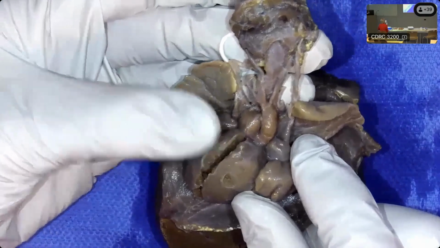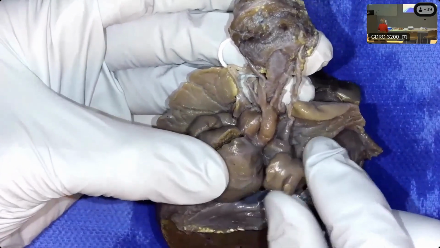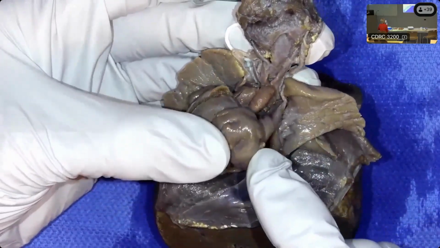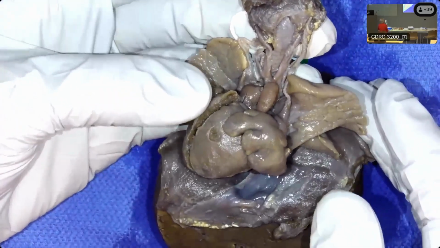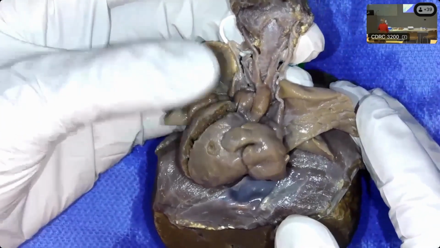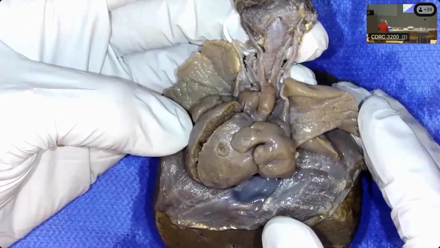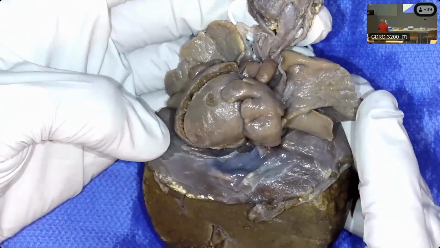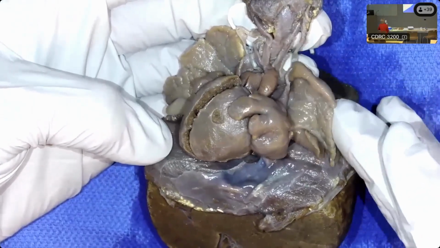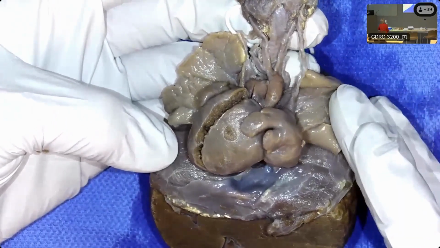I'm not sure if Professor Anderson has any comments on why isomerism of the right atrial appendages is much more complex than the left, and why we get such a mild to severe constellation in left isomerism.